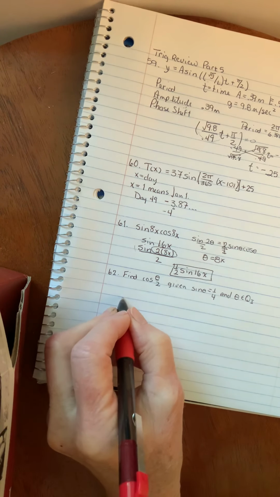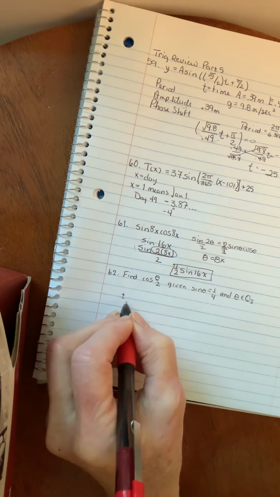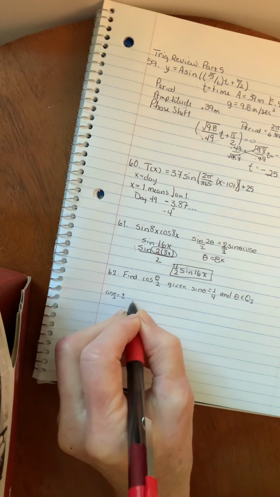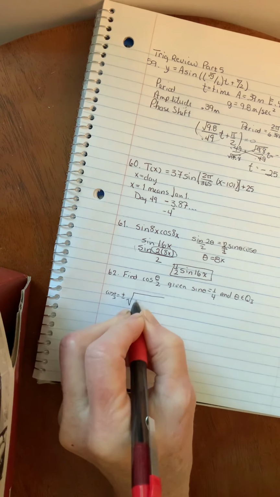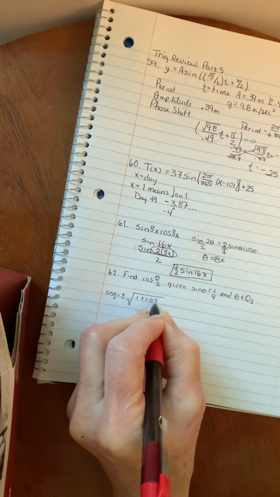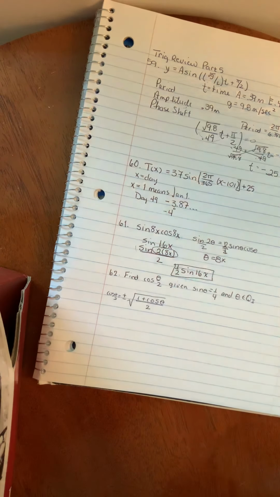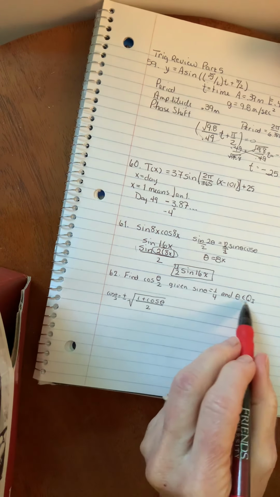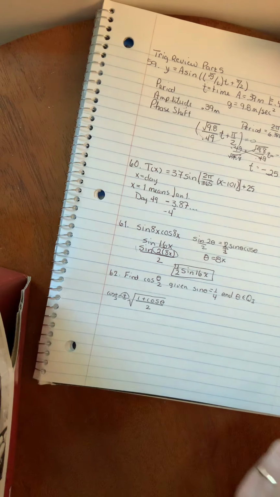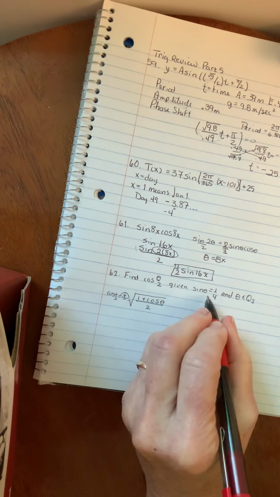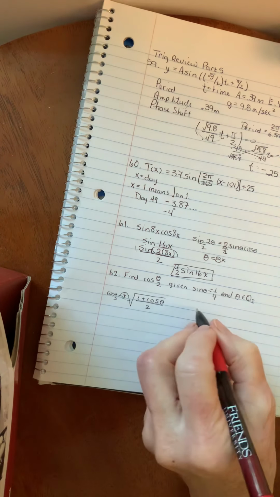Cosine of theta over 2 is plus or minus the square root of 1 plus the cosine of theta all over 2. You'll find that in identity formulas. Now, if theta is in quadrant 1, I need the plus because cosine is positive there. So I need to know the cosine. Well, I know the sine, I don't know the cosine.